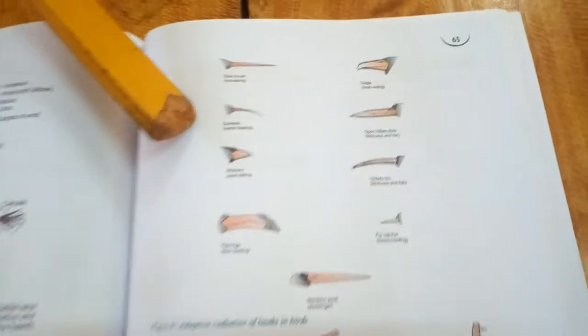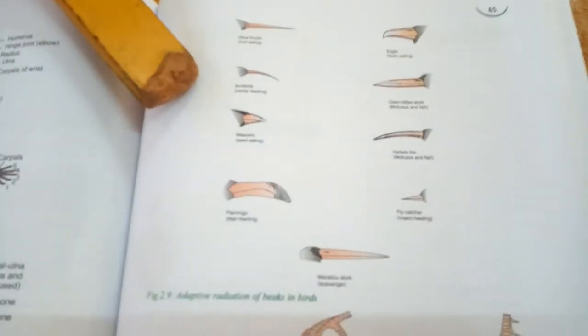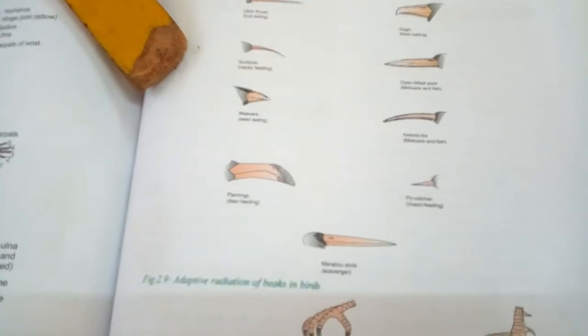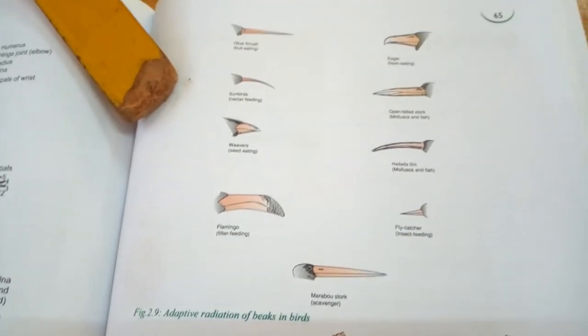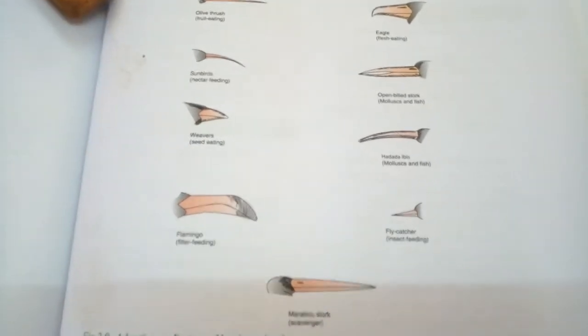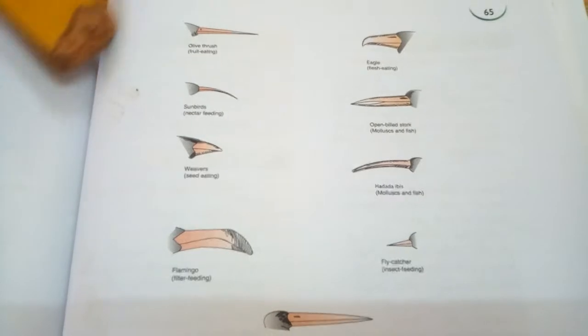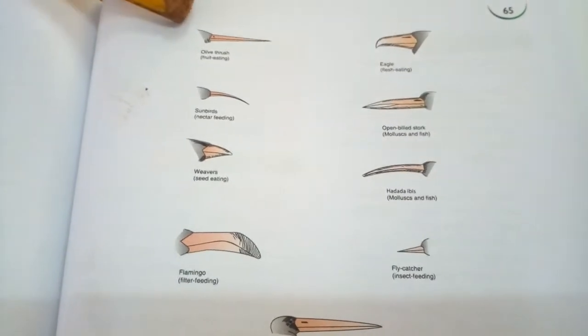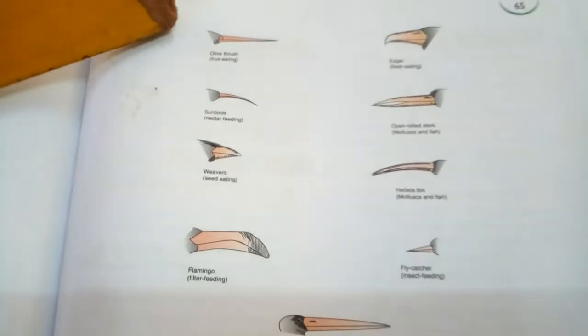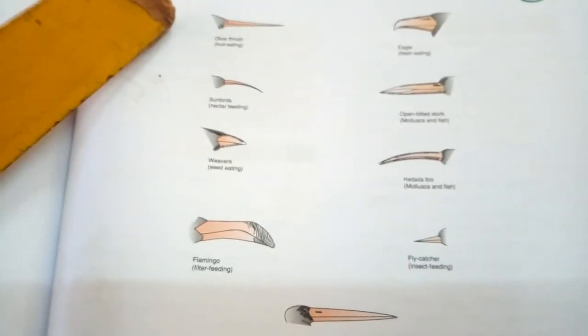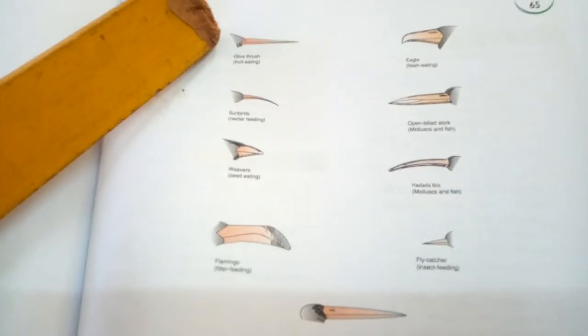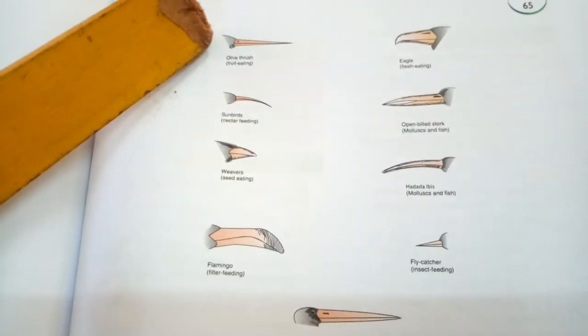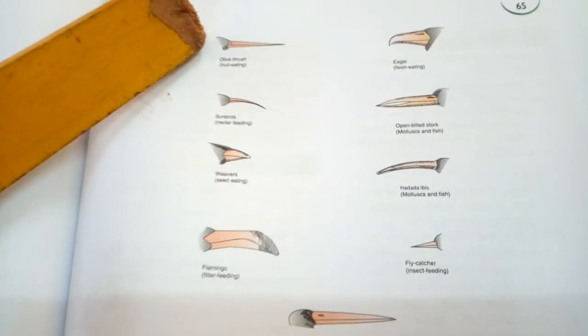The other example, example number 2, is the beaks of the bird. We have the birds, and these birds have beaks, and these beaks have been modified differently. We have this bird, that is the olive thrush, for fruit eating.